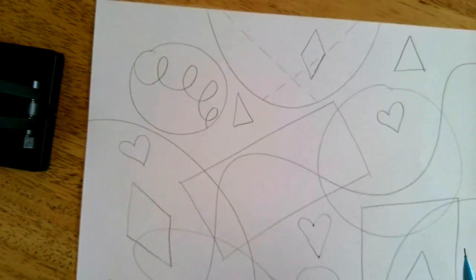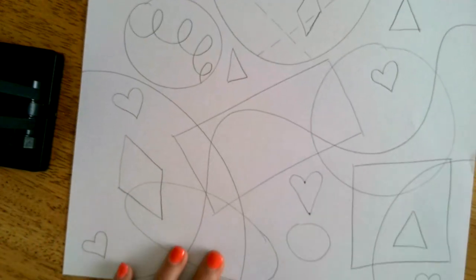Okay. And there's my drawing. You guys can leave it blank if you want. You can color it in if you have markers and crayons. You can do whatever your heart desires for coloring it in.